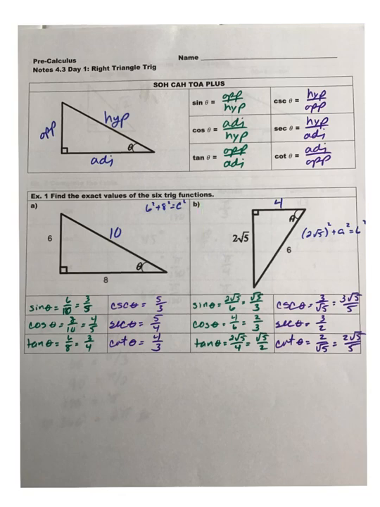And B, we're given one leg is 2 root 5. We're given the hypotenuse is 6, so I'm going to use Pythagorean theorem to get the other leg, and that's 4. Please be careful. 2 root 5 squared, you have to square the 2 and the root 5. If you use a calculator, you better use parentheses.